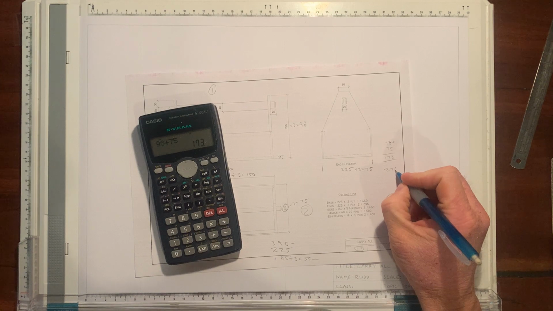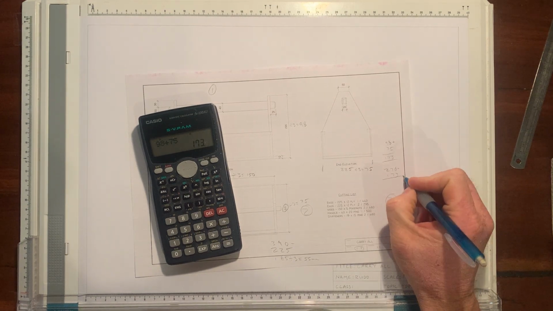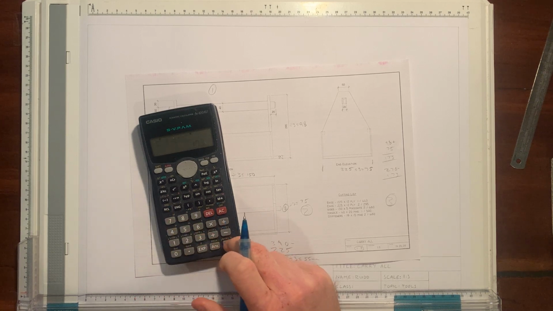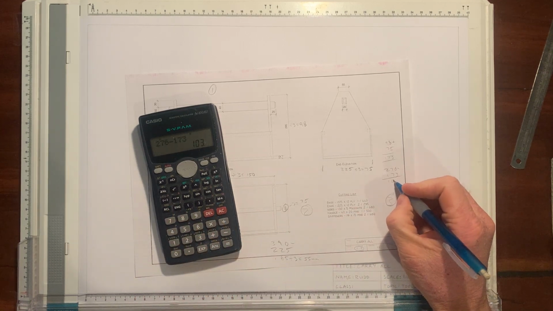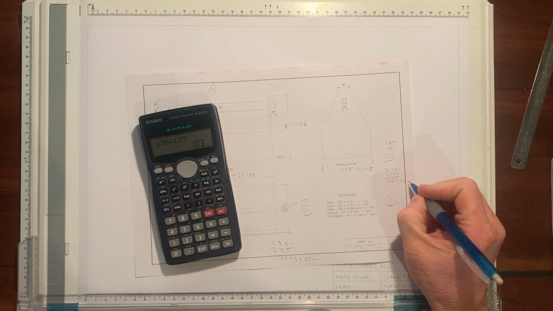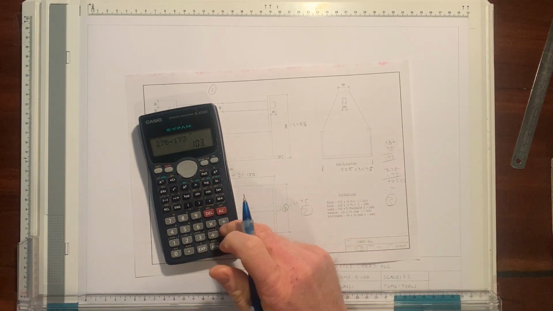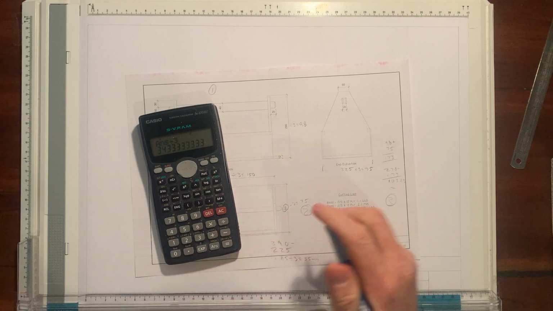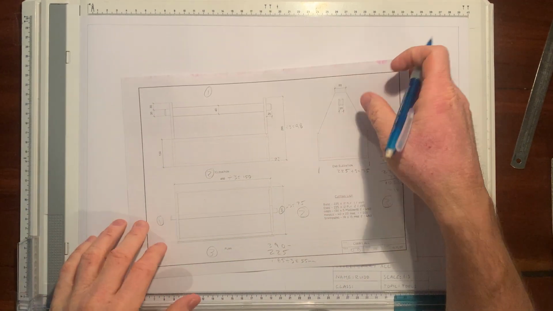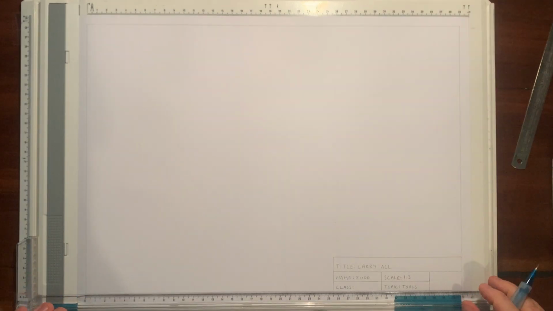So 276 minus 173 equals 103, and we're going to divide that by 3 to give us our equal spaces top and bottom, so 34 mil.